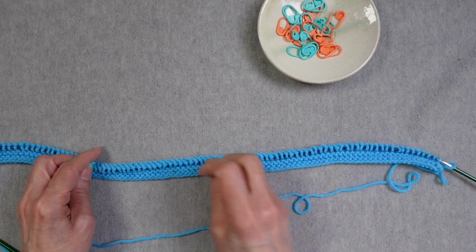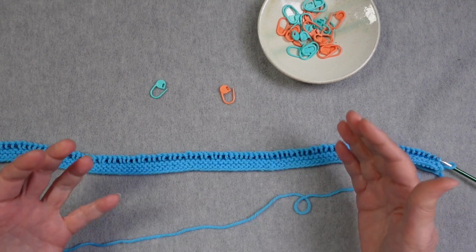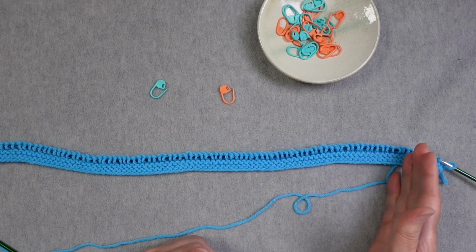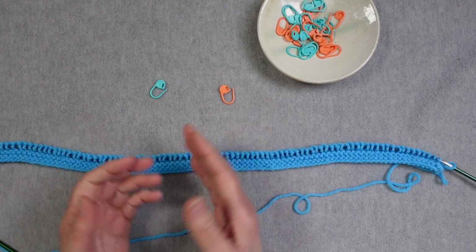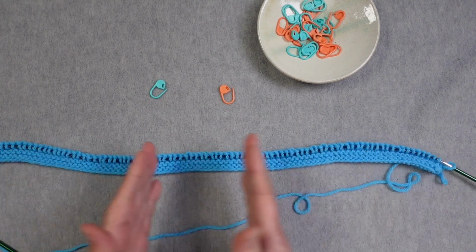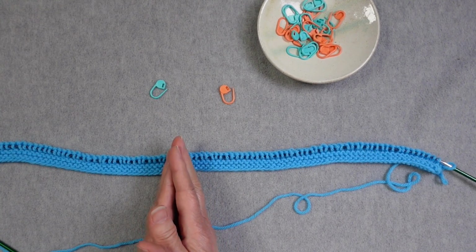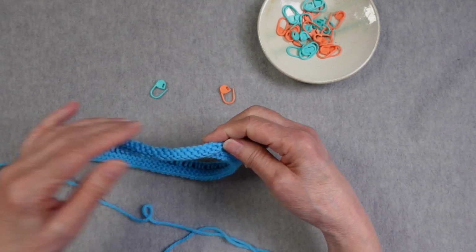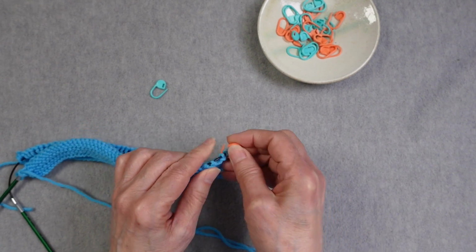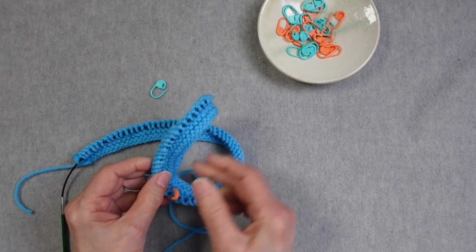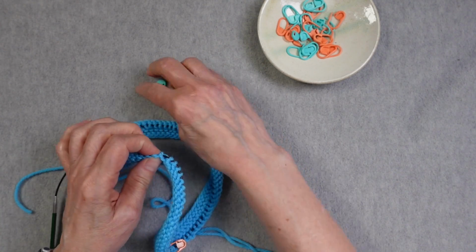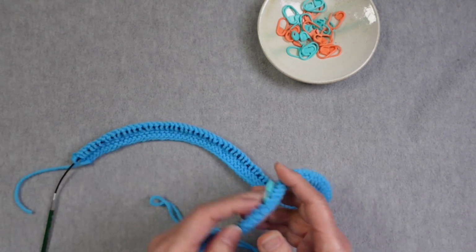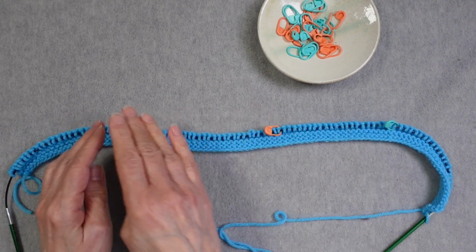So when you get in a situation where you have to do quite a few more than that, like maybe a lot of increases, so you don't want to put like 30 different markers in here, you could divide the row or the round up into quarters or eighths. And again, you can just eyeball that. You can divide this in half, put a marker on here, divide it in half again, if you have a circular. If not, just eyeball it. Put a marker there so that you have your quarters.